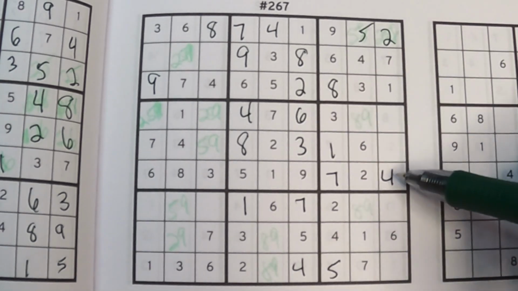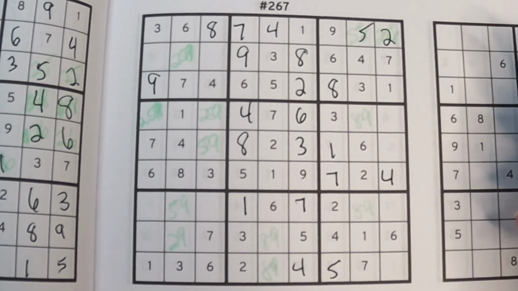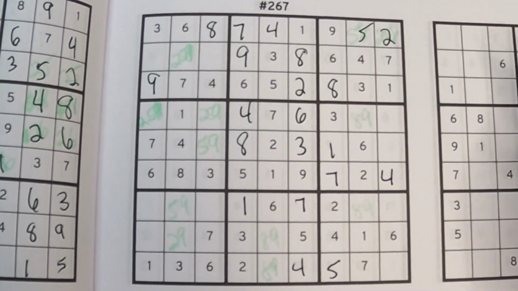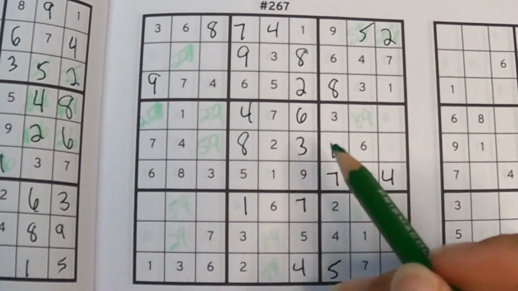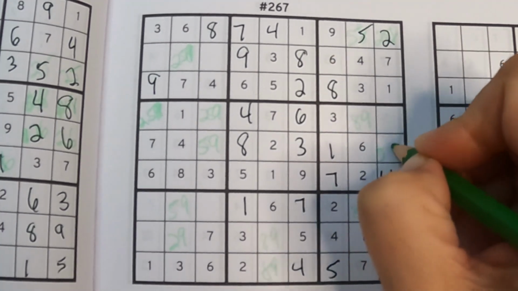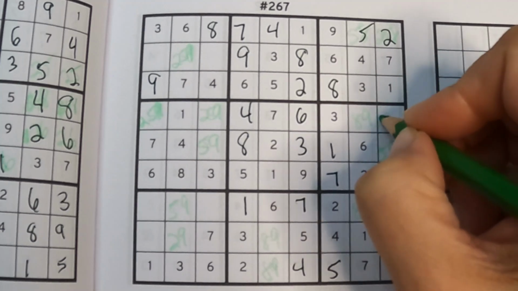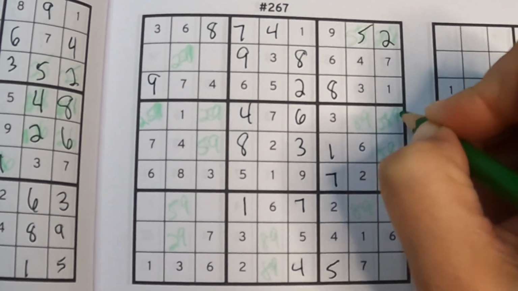For this box now, we're missing 5, 8, and 9. We've got an 8 here, so 5, 9. And no help here, 5, 8, 9.